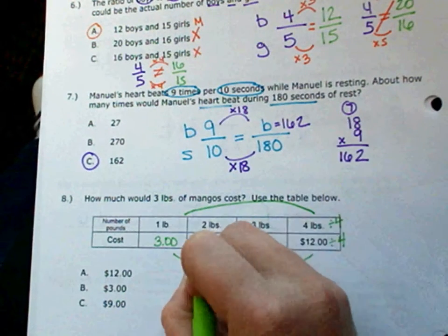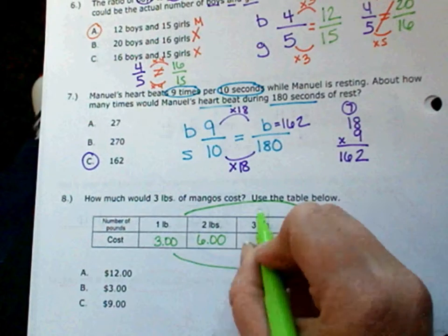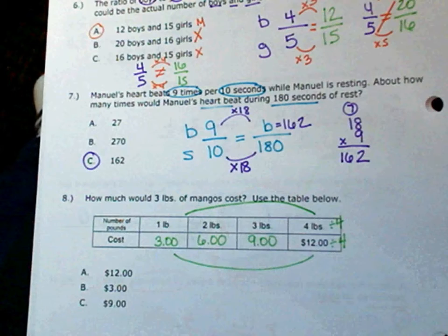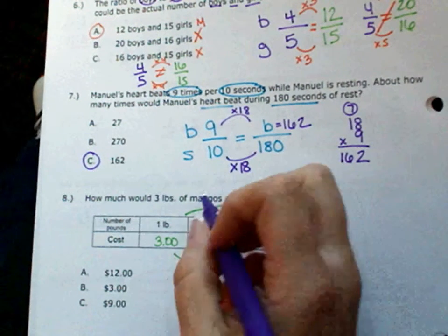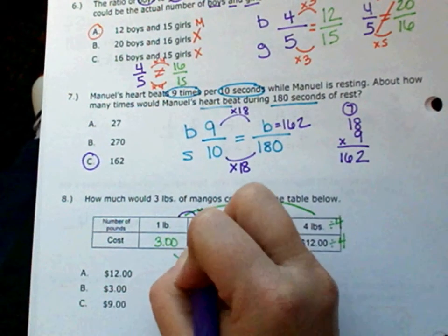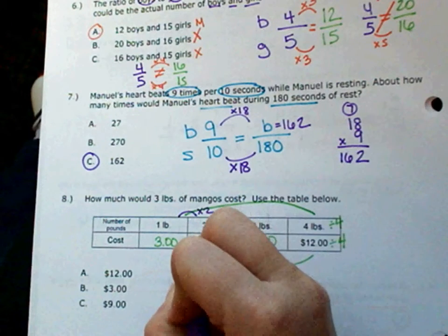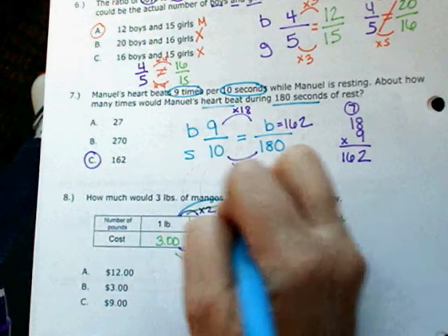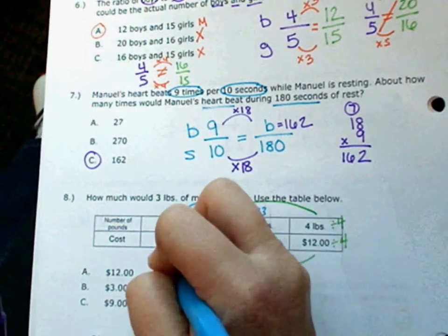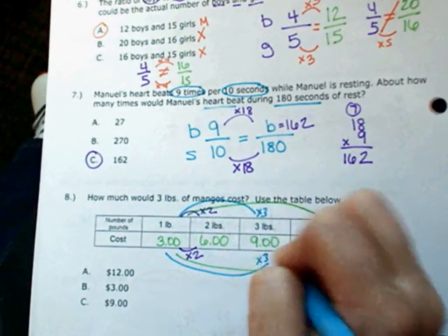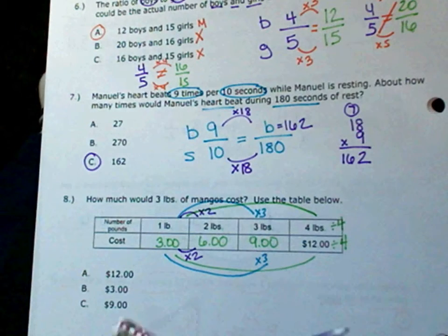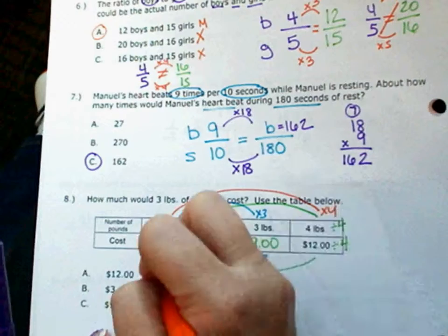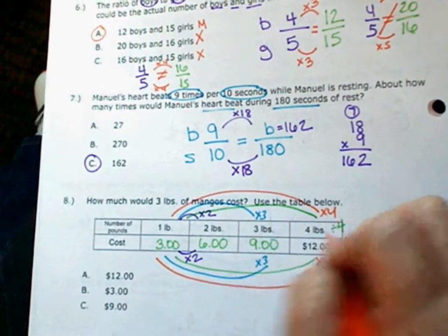2 pounds would be $6. 3 pounds, $9. Because my scale factor goes from 1 times 2, so 3 times 2, 1 times 3, 3 times 3, 1 times 4, 3 times 4, and that works out all the way.